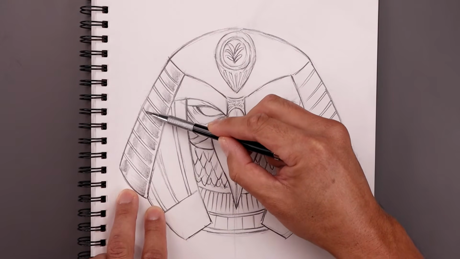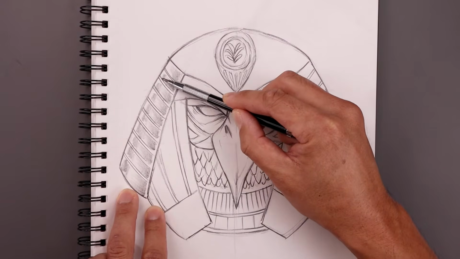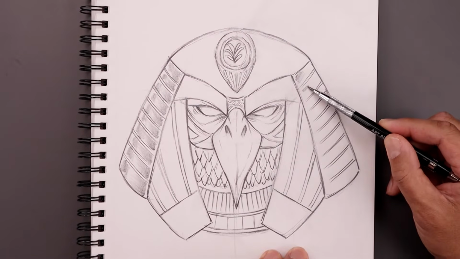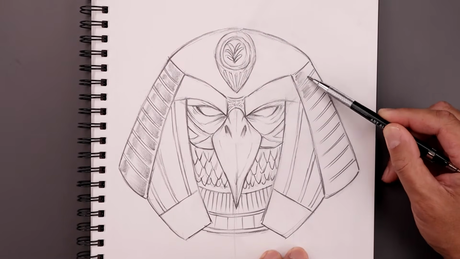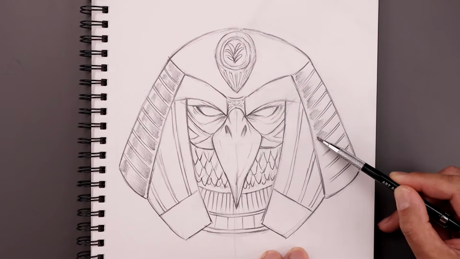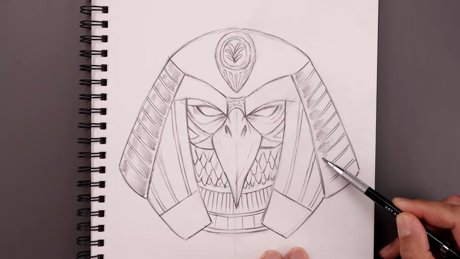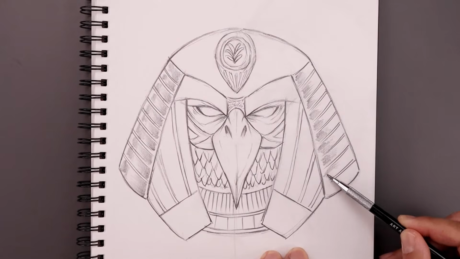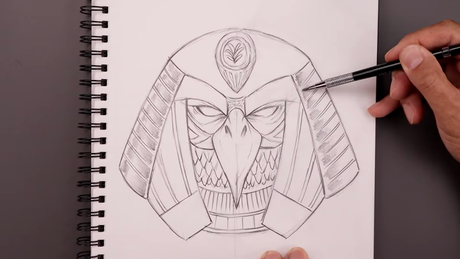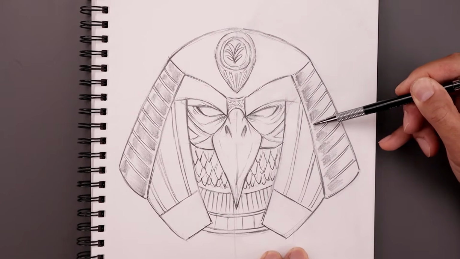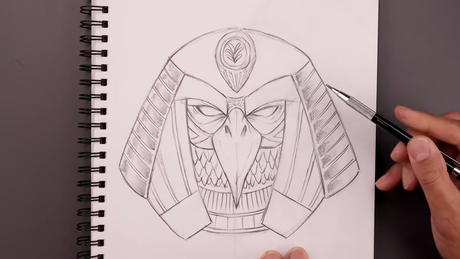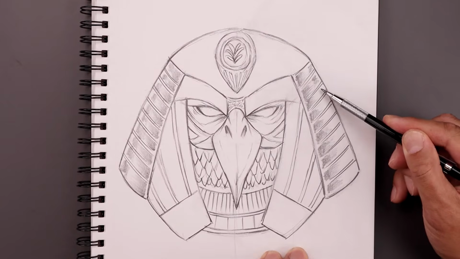And again, this doesn't have to be perfect. We're just going to get a rough treatment. Let's do the same thing on the right. Just start on the inside and just blend this out. And then go back and just clean that up along the inside edge. Let's do the same thing from the outside coming in.